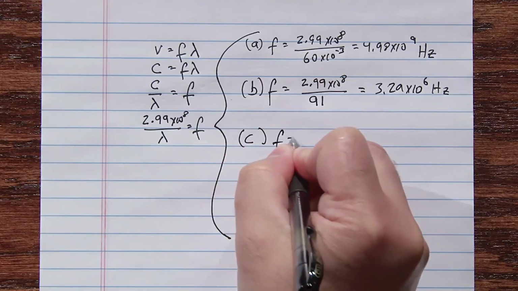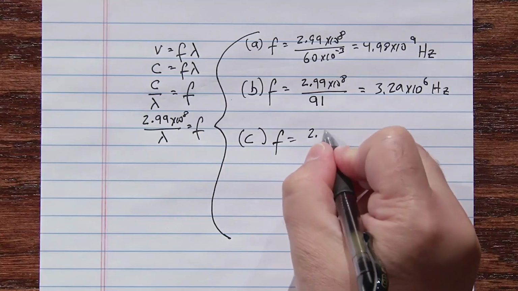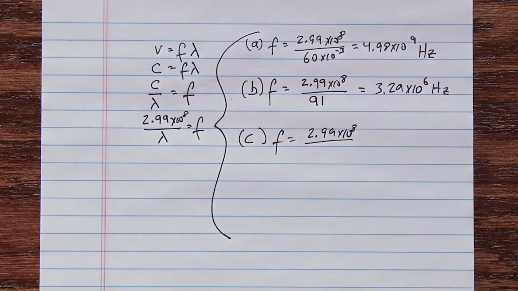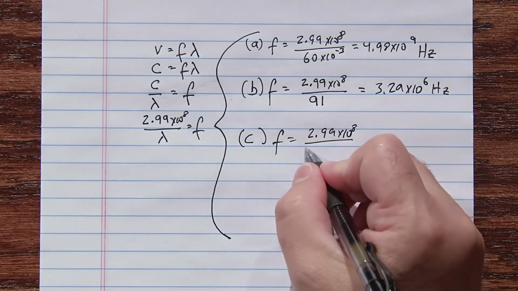C, we wanted to know the frequency, which would be 2.99 times 10 to the 8, where the wavelength is equal to the diameter of the Earth. I apologize. The number I gave you earlier was actually the radius of the Earth. For the diameter, we have to double that.